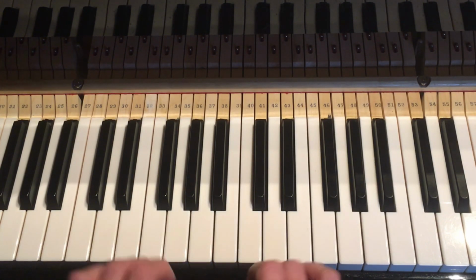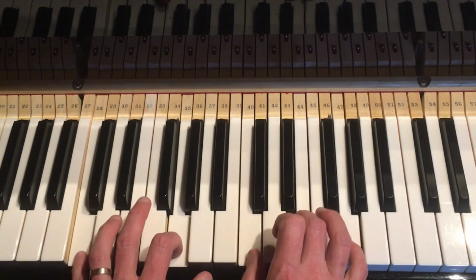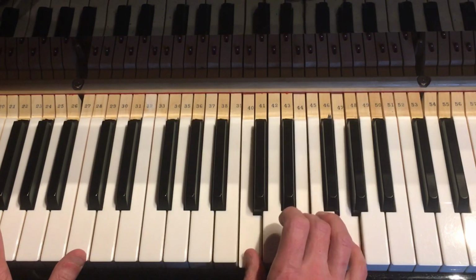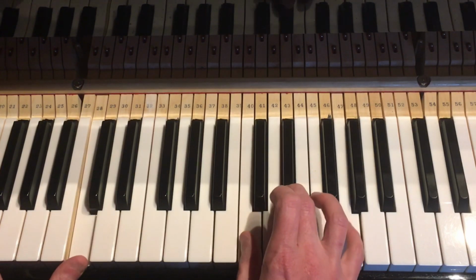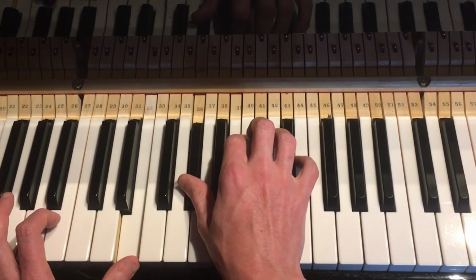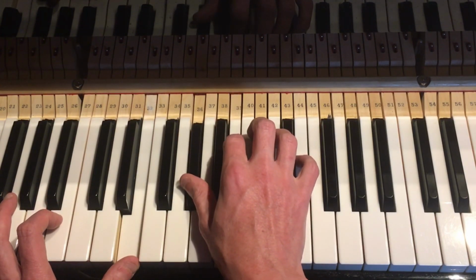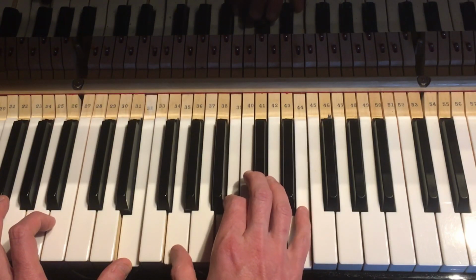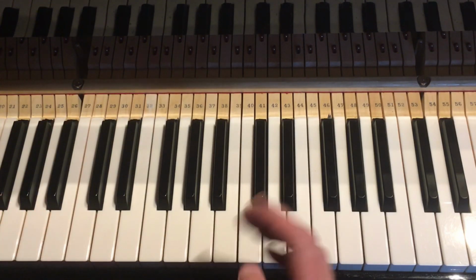Let's play instead. So here's what I would call the relative major. And straight into the minor, which you get a lot in pop music. Just going straight in. Beethoven does it beautifully in the Moonlight Sonata. He has this E major chord, and he just flips into the minor eventually. Which is really beautiful, to just go straight into it.